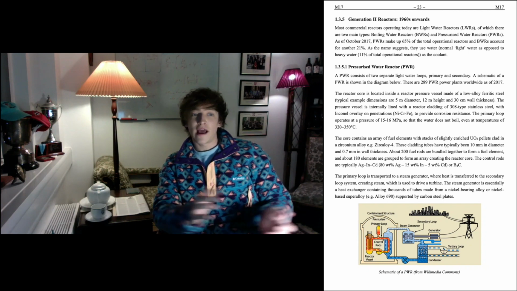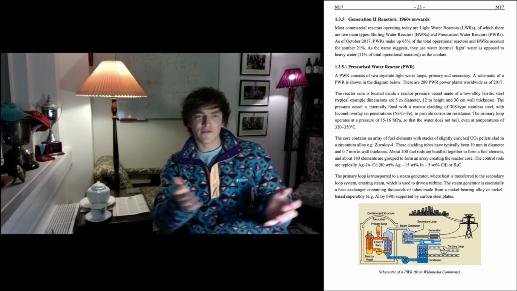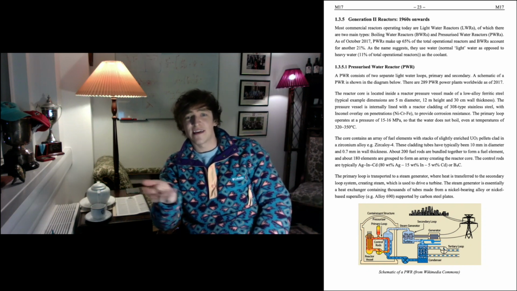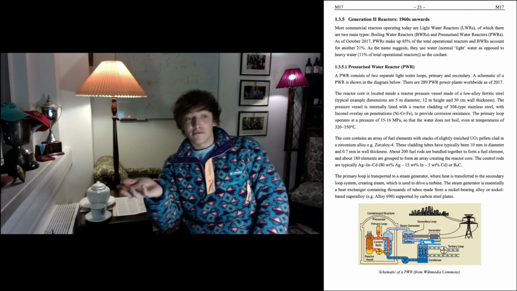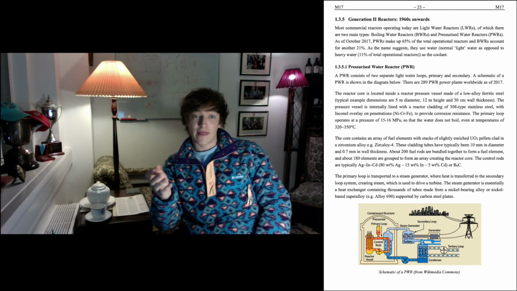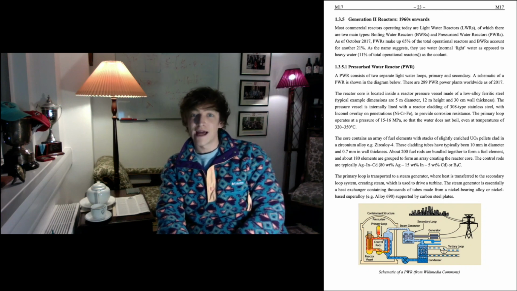So why have a secondary loop and a primary loop? Why have we got these two different circuits? Why not just have steam form in the primary circuit and save yourself the effort of having a steam generator? Well, some people do that. This is what we do in boiling water reactors. And that has both advantages and disadvantages, as we'll talk about now.